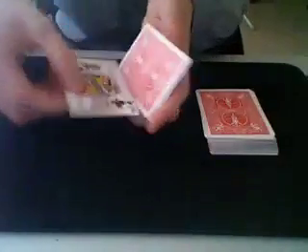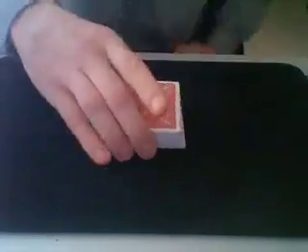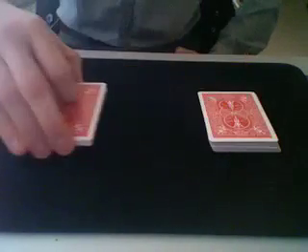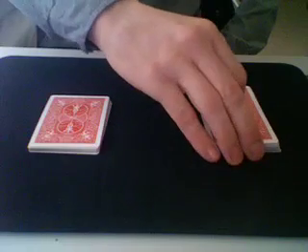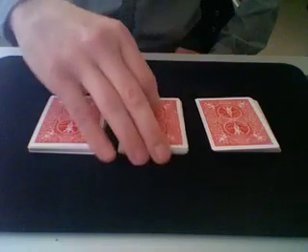Also, just before we get into the tutorial, I'm just going to show you a really nice trick with this. We're going to use the King again. So just imagine that you've had it returned back to the deck, you've done your control, and you take it to the bottom. What we're going to do is ask the spectator to split the deck into 3 piles, giving them 3 chances to find their own card.